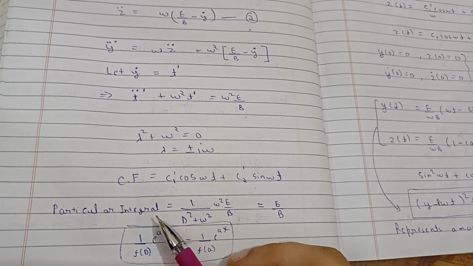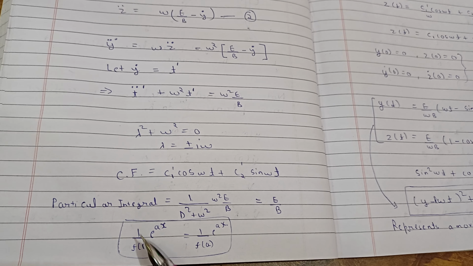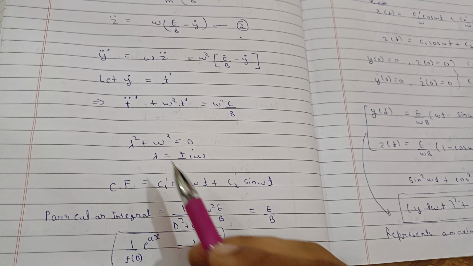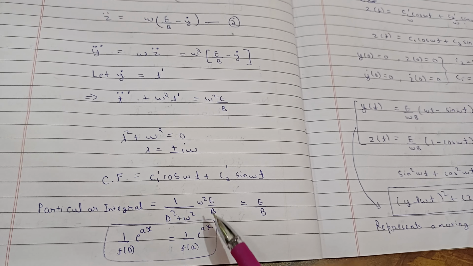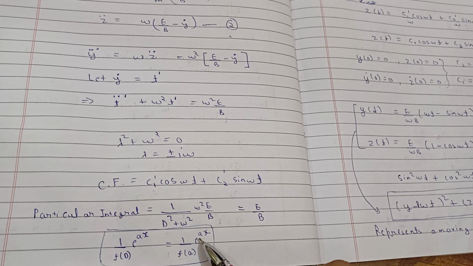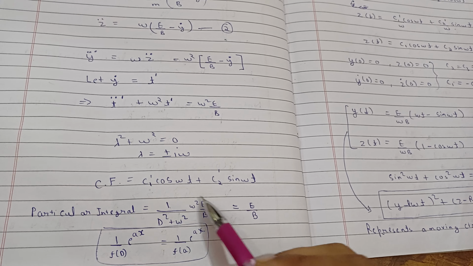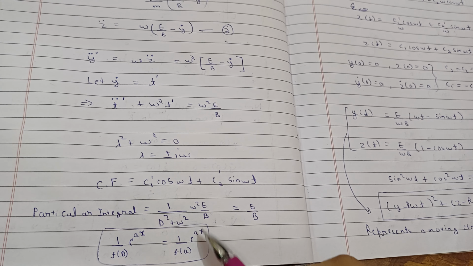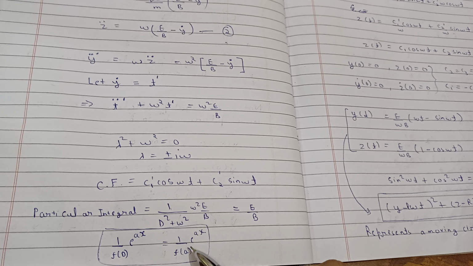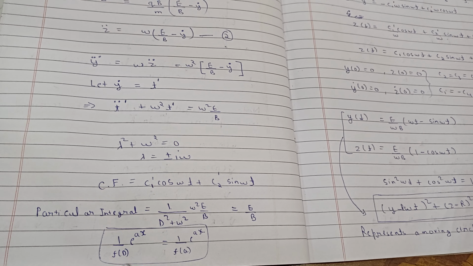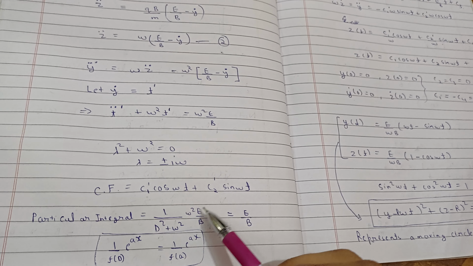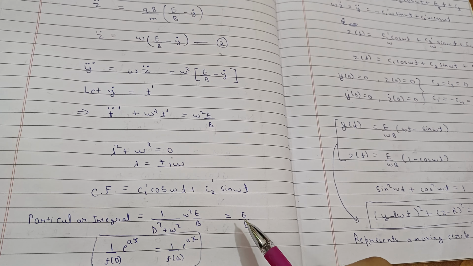The particular integral is nothing but, in this form, 1 upon f(D) exponential ax. f(D) is nothing but D square plus omega square, and here the exponential term is exponential ax. Now you can see there you have no exponential term, means a is 0 here. So you need to solve this. In place of D we will write a, and a is 0, so it will be 1 upon omega square times omega square E by B. Omega square will cancel out, you will get E by B.